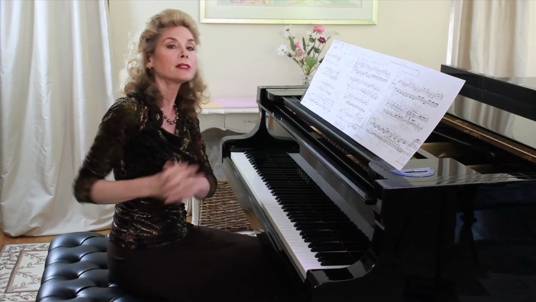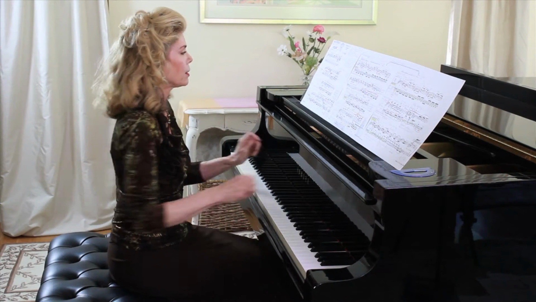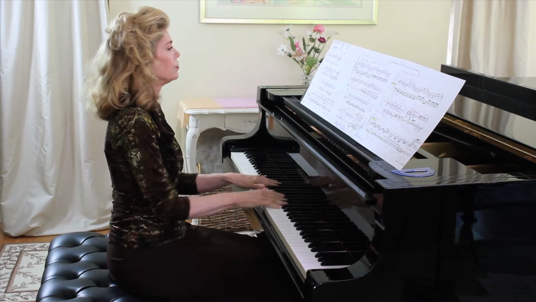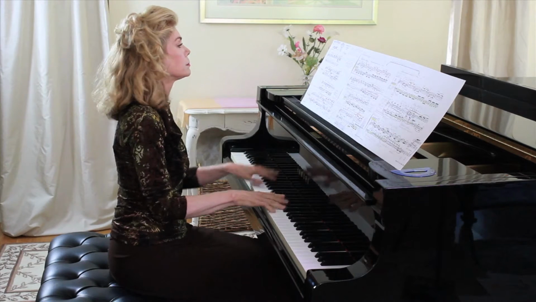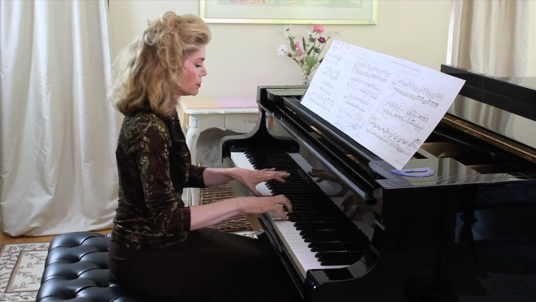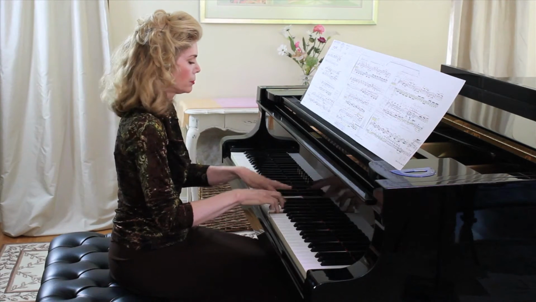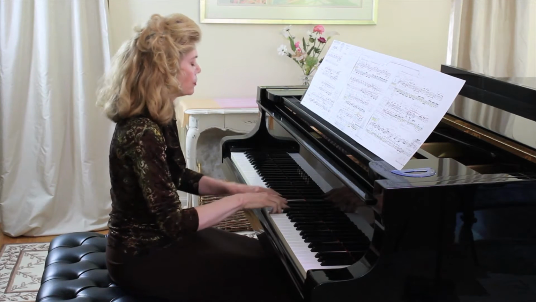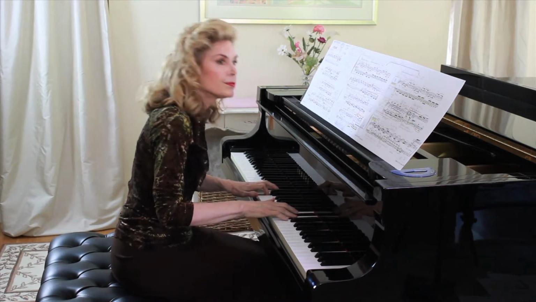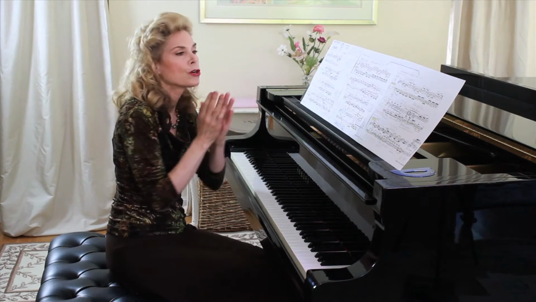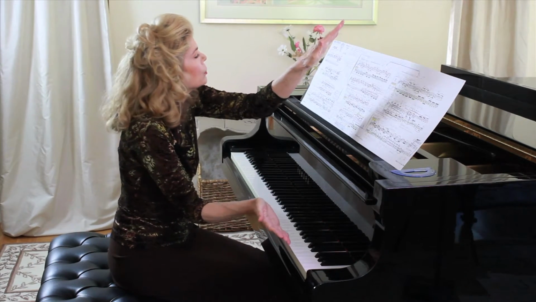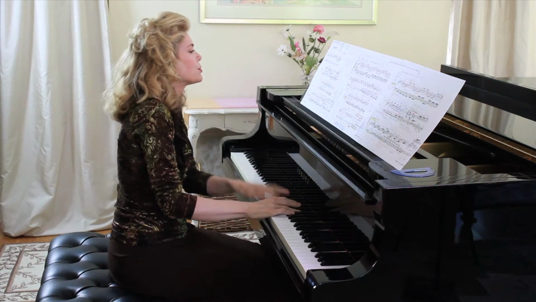So I'm going to put the hands together now at the beginning of your page 1. Isn't that beautiful? How he chooses to go in contrary motion with the tail of our subject.